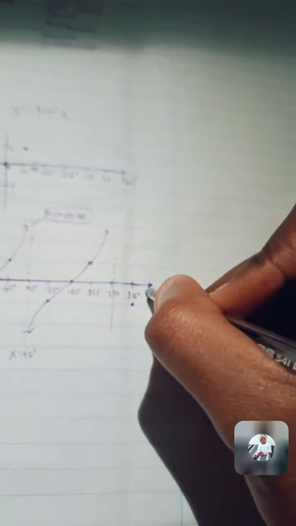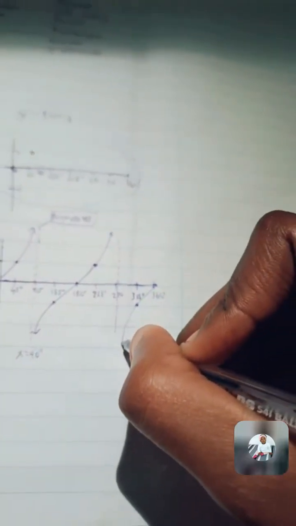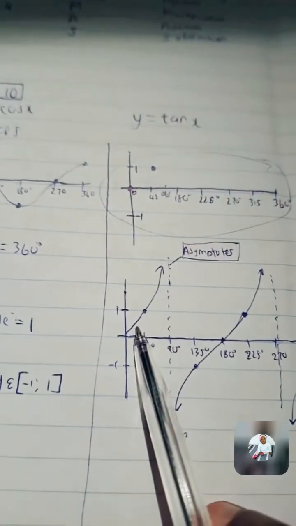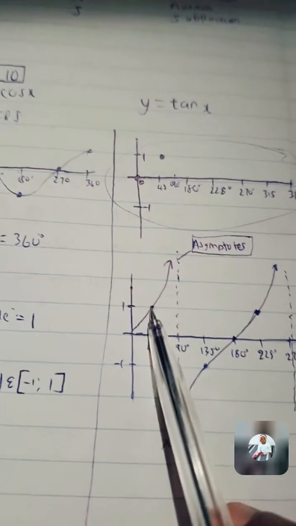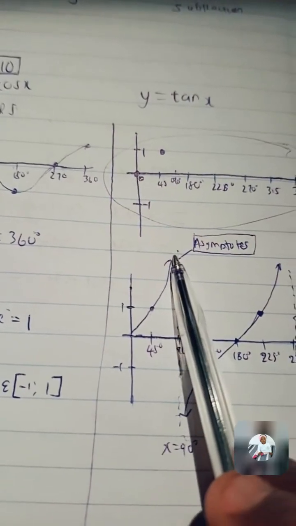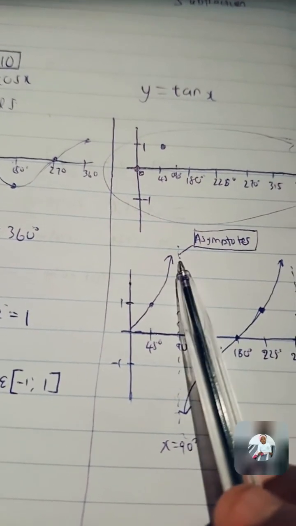So that means if we were to sketch here, I just want to speak a little on this graph as it increases, approaching this line but never touching it.